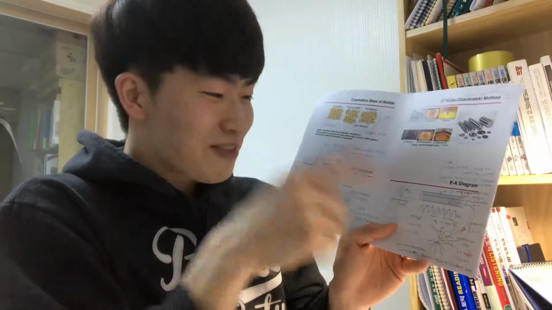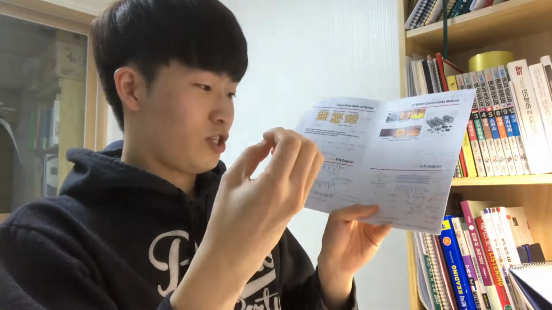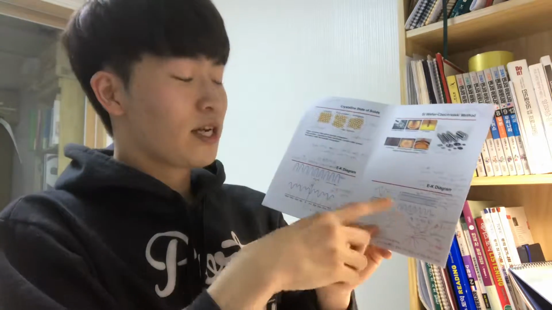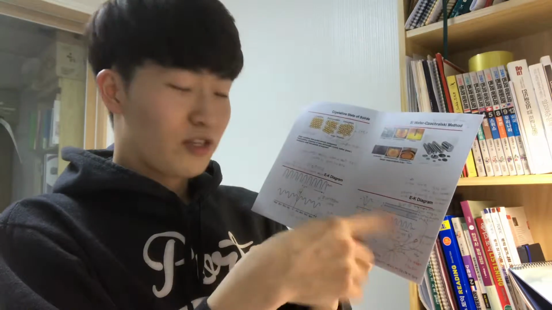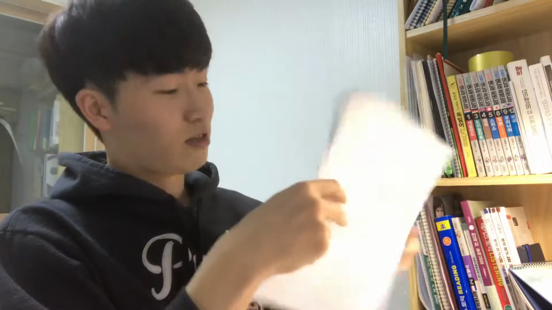And also if it drops from the conduction band to the valence band, it can emit some energy. So if you draw the E-k diagram, you can check this energy. He said that's why we draw the E-k diagram, something like this.